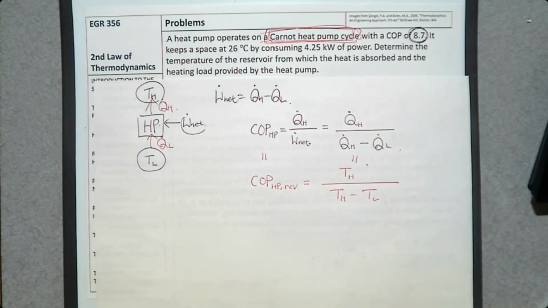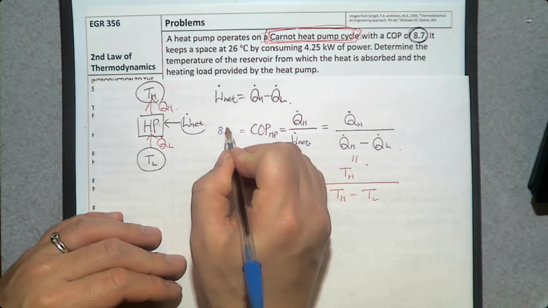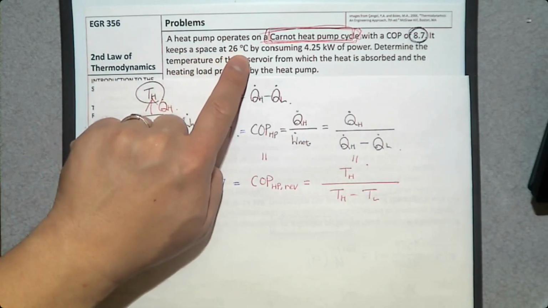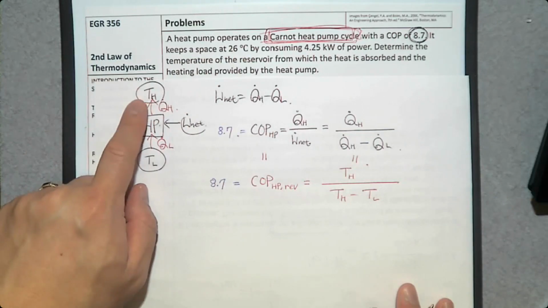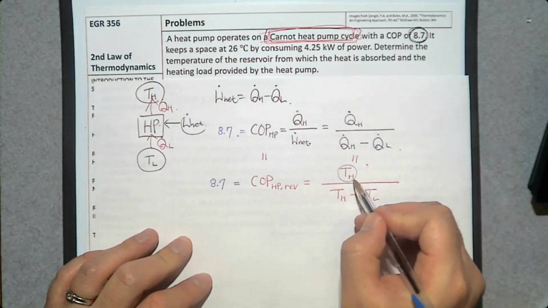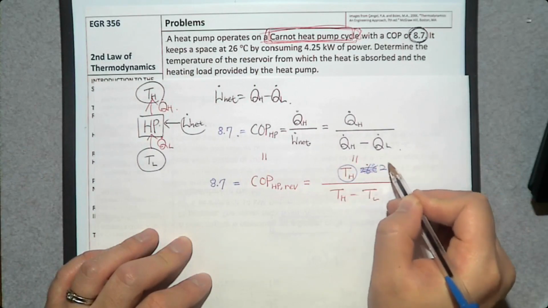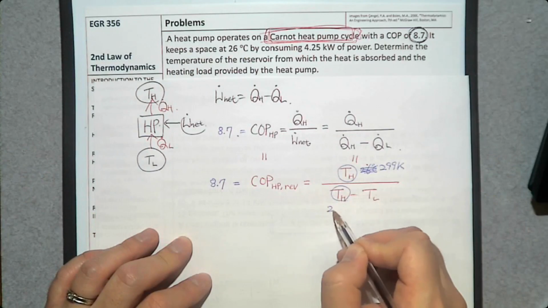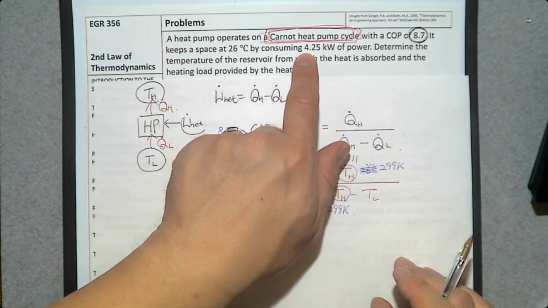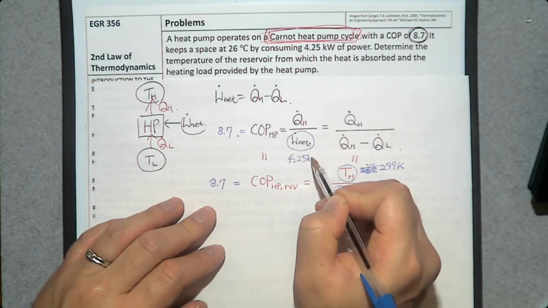COP is 8.7. Okay, so this one is 8.7. This one is also 8.7. And it keeps our space at 26 degrees Celsius. That is the temperature of the inside. So the indoor temperature is 26. Right? Now we need to use Kelvin. 299 Kelvin. And it consumes 4.25 kilowatt. So this one is 4.25 kilowatt.